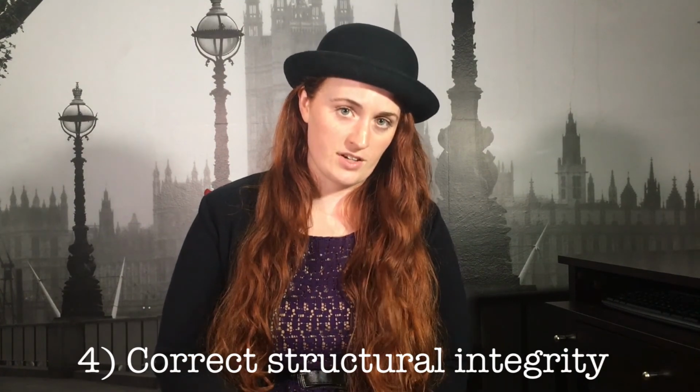Fourth up is correct structural integrity. So this is where we start to see a lot of the musculoskeletal stuff. The treatments you'd see in this realm are like massage therapy, hydrotherapy, adjustments, all these types of things to help get somebody back on track because the musculoskeletal system is a big part of how we experience the world.